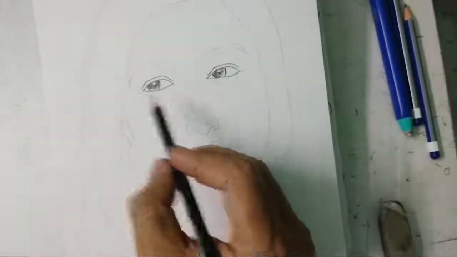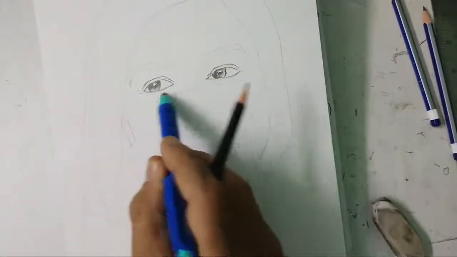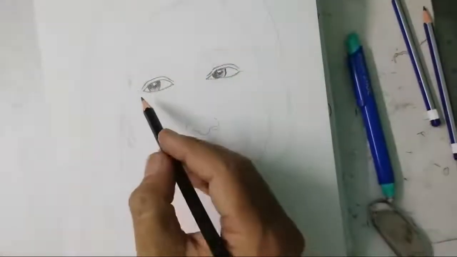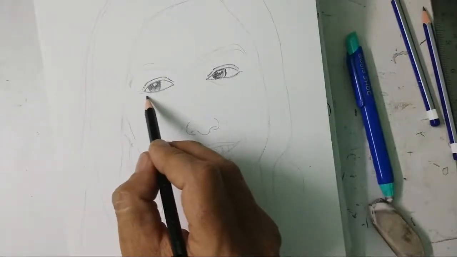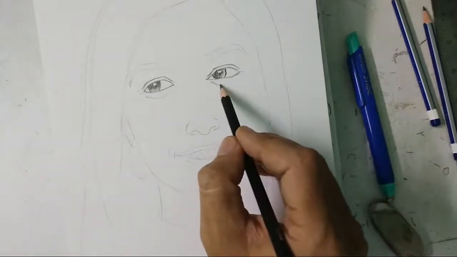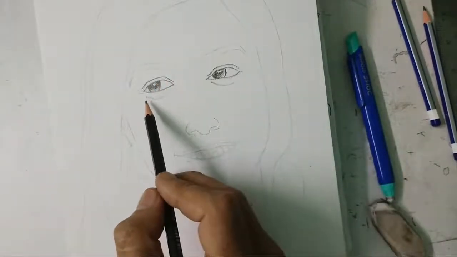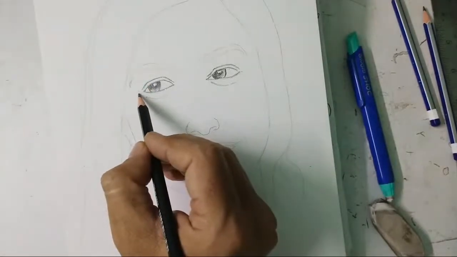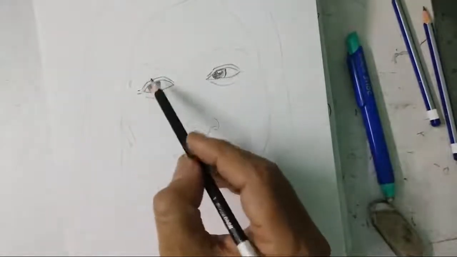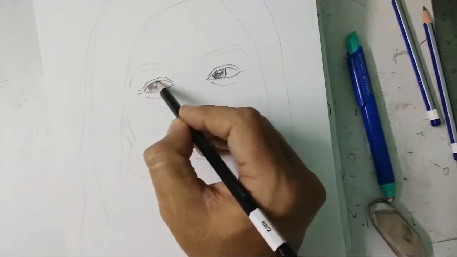Now the outer area, in this face, there is a swollen skin under the eye, which is characteristic of this face. In this face, this portion under the eye is swollen. This makes the face look soft and having a smile. So now I will shade the outer area, and there is a mark on the eyes on this side. Now this portion will have eyelashes.